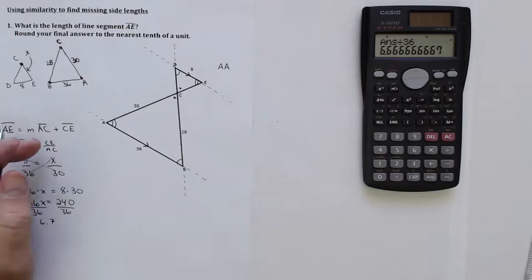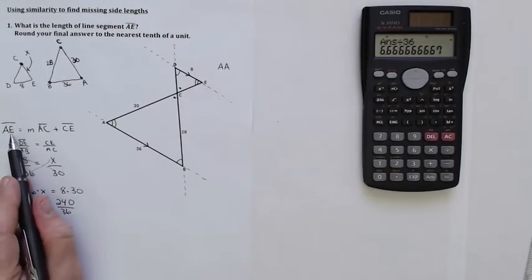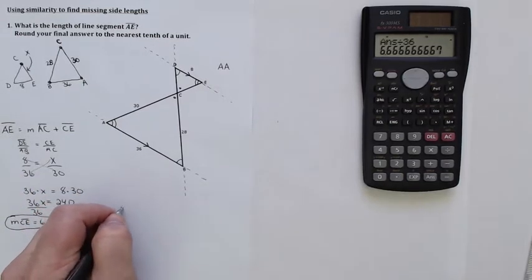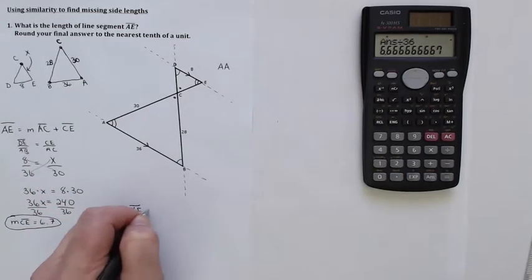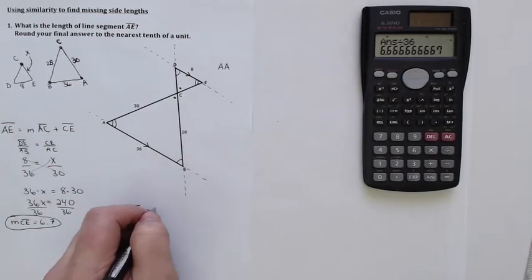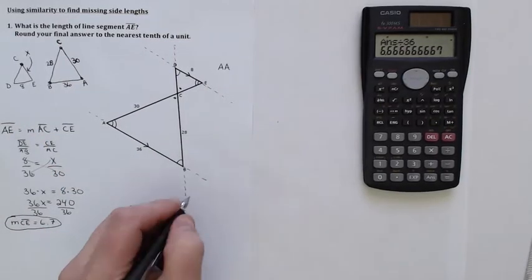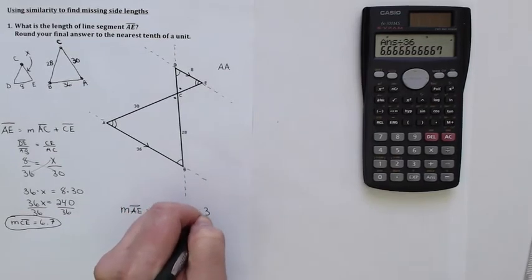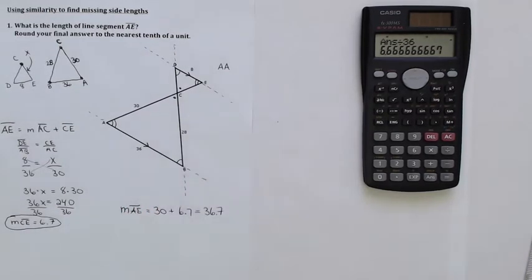So the measure of CE is equal to 6.7 units, which means that the measure of AE is going to be equal to AC, which is 30, plus my 6.7, which is equal to 36.7 centimeters, meters, miles, kilometers, whatever the units are. Units. And you are done finding the lengths of sides using similarity ratios.